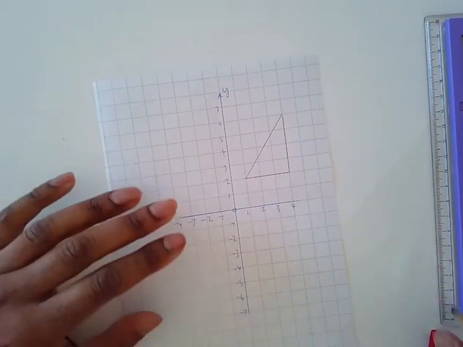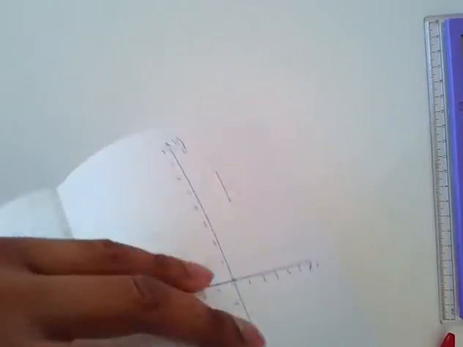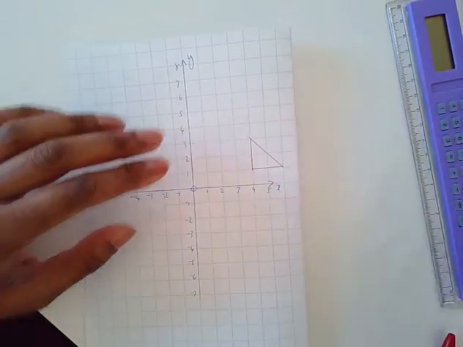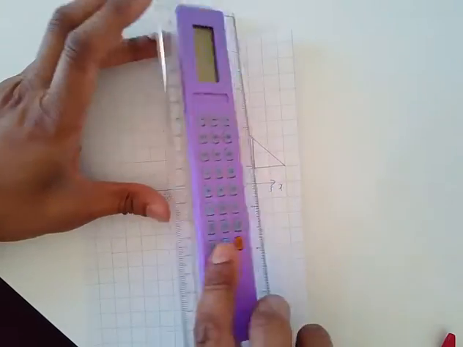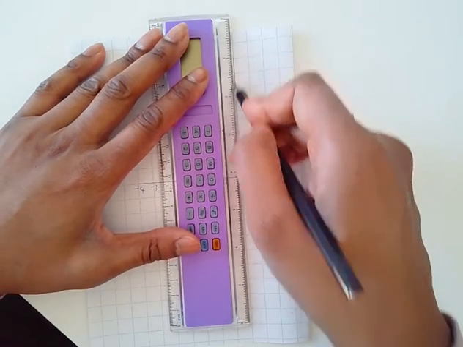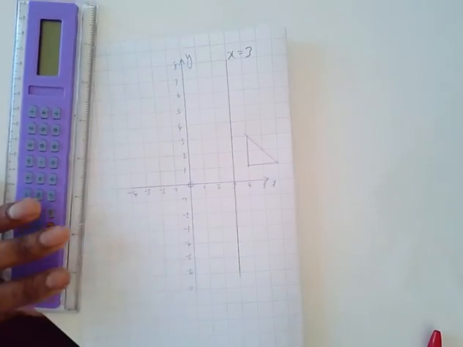Right, reflection. I will reflect this one here. I'll do a simple reflection. I'll reflect this triangle on the x equals 3 line. So you need to draw the x equals 3 line. And I'm going to reflect that.